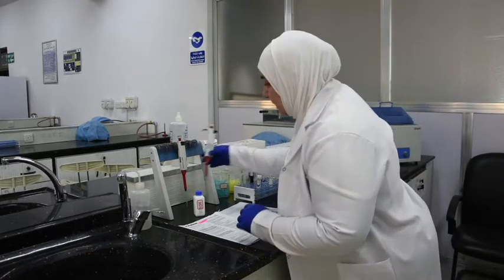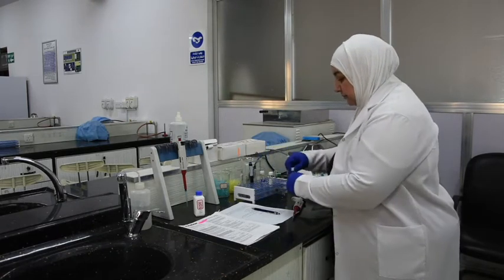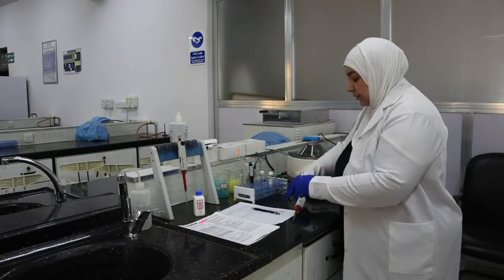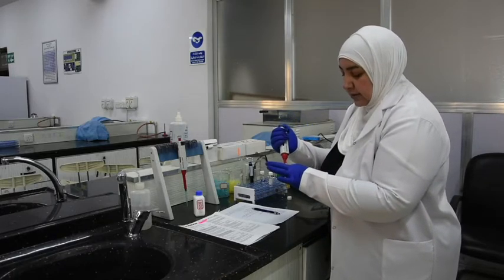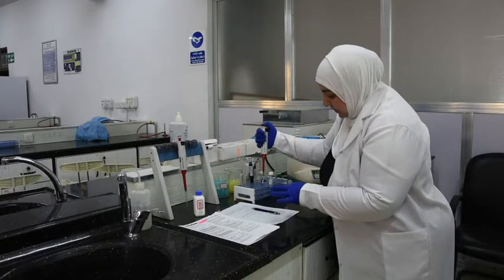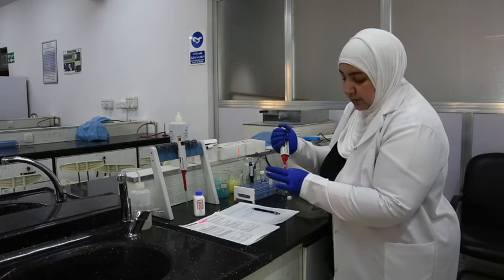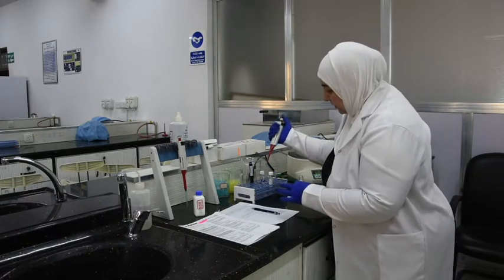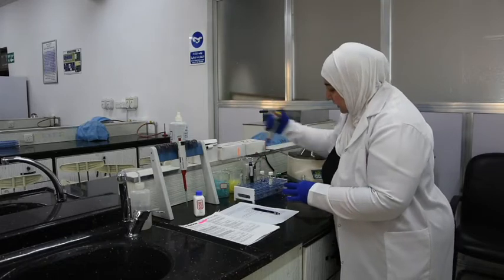We take this micropipette and the serum. We need 200 microliter of serum. My micropipette is 100, so I need to draw 2 times to have 200 microliter of serum.